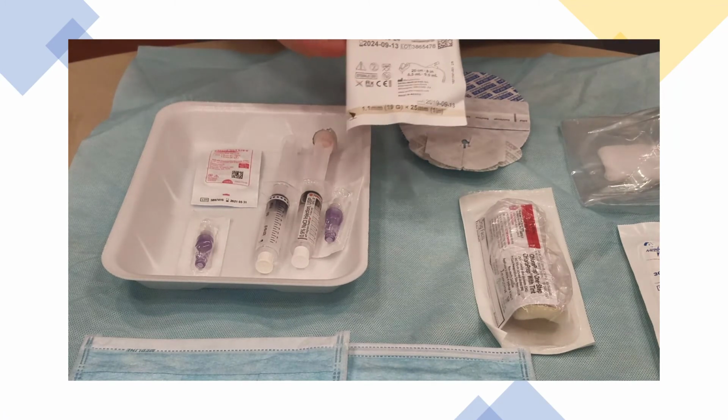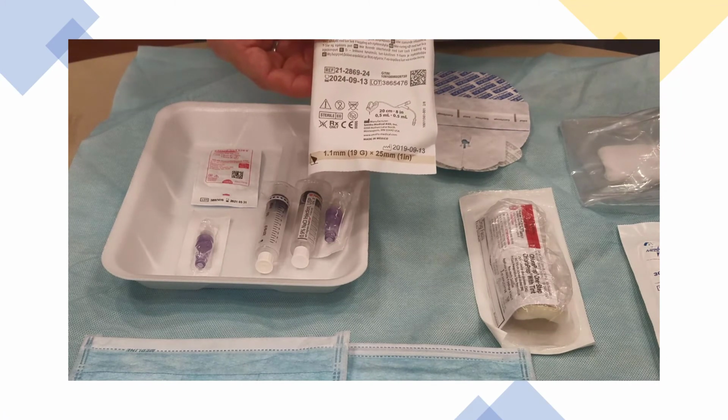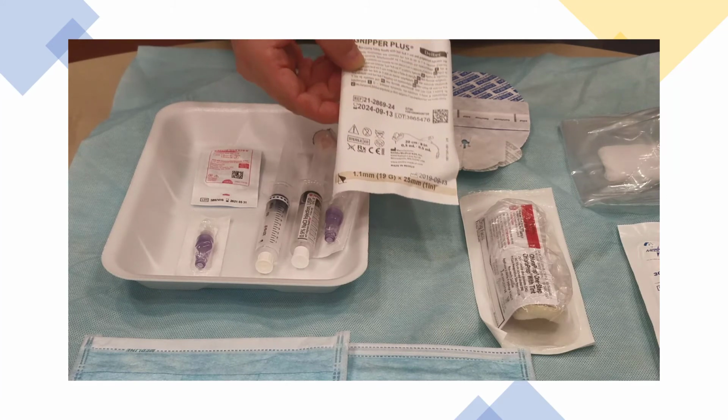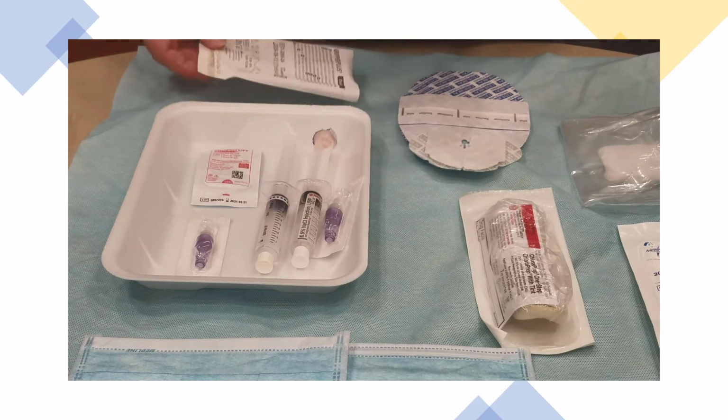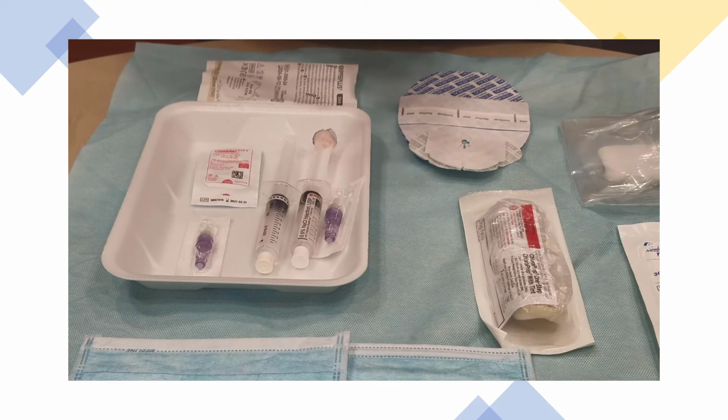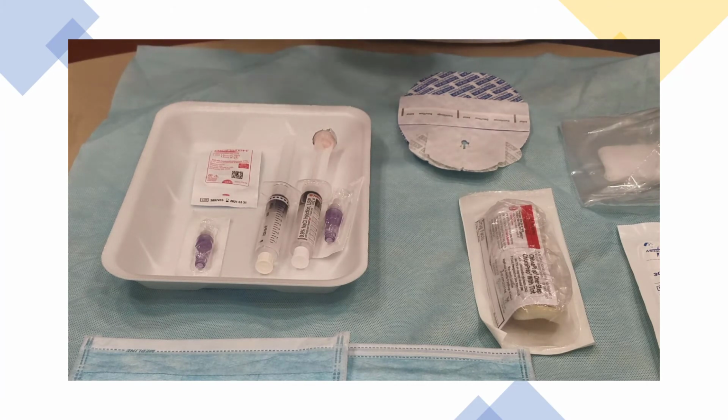You're going to need a Huber needle. Here's an example of a non-power port Huber needle. You do not want to lay it on the sterile field as I just did. So first things first, figure out what kind of power port you have and what kind of access you need. If you're going to be power injecting, you need to make sure that you have the power port and the power injector Huber needle.